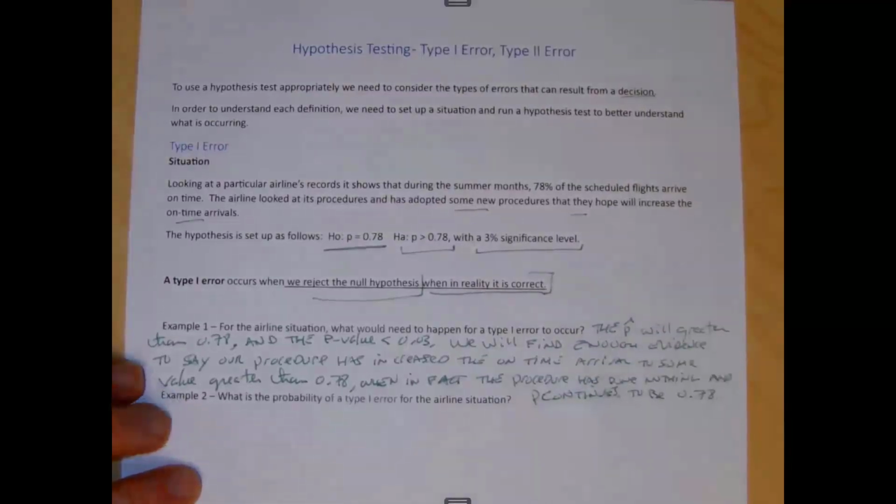So that's what would have to happen if a type 1 error does occur.